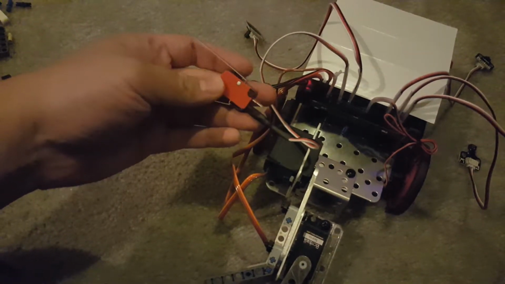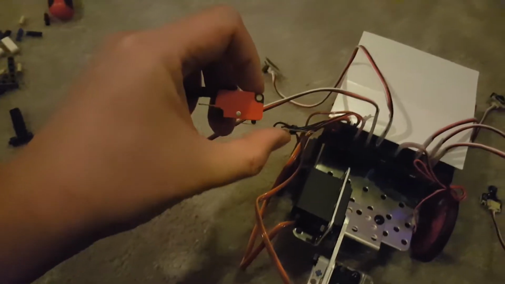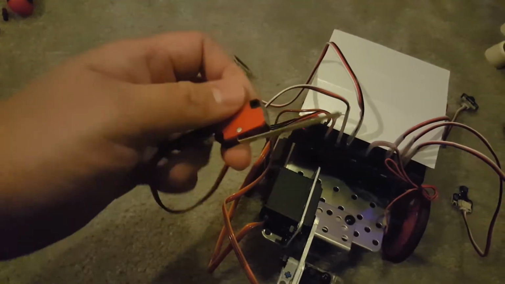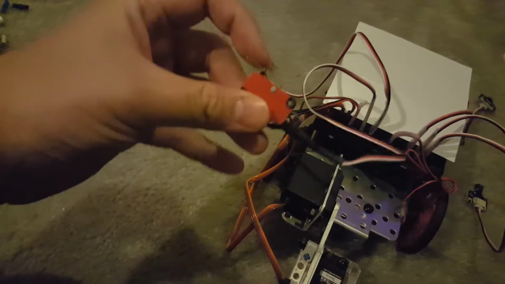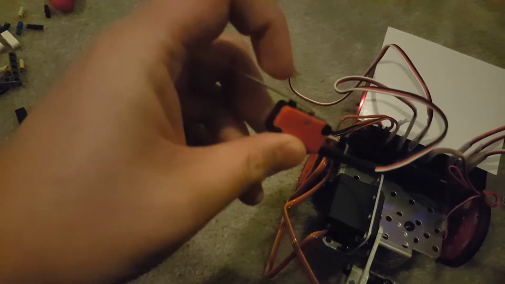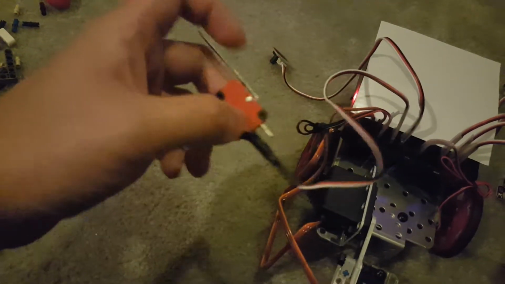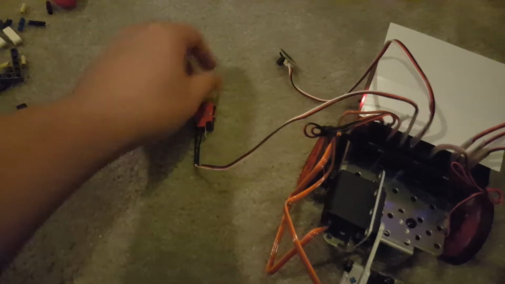This one is, I guess, a lever, and it's a digital sensor. So if you bump into it, it'll do a clicking sound. It'll let you know that it's sending a 1 or 0. So it's a binary signal.